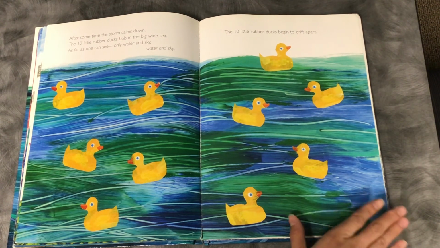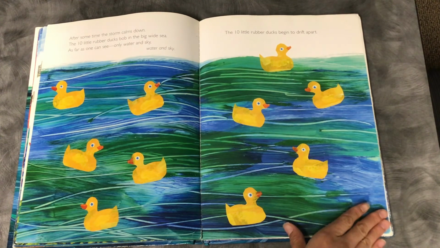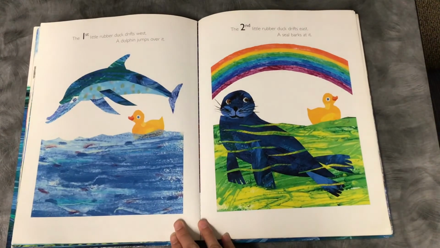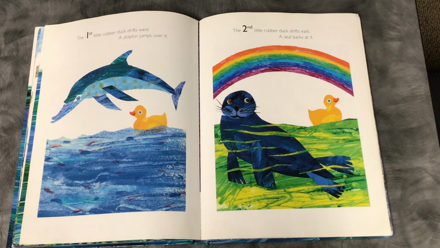The 10 little rubber ducks begin to drift apart. The first little rubber duck drifts west. A dolphin jumps over it. The second little rubber duck drifts east. A seal barks at it. Arf, arf.